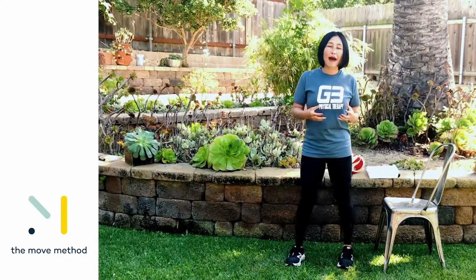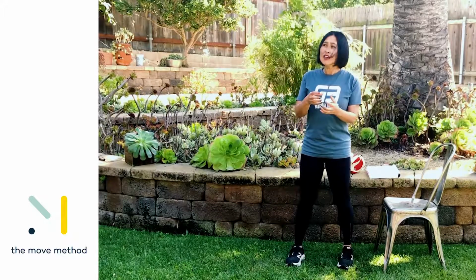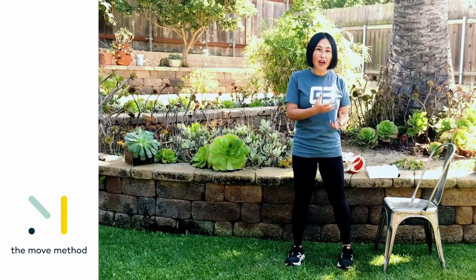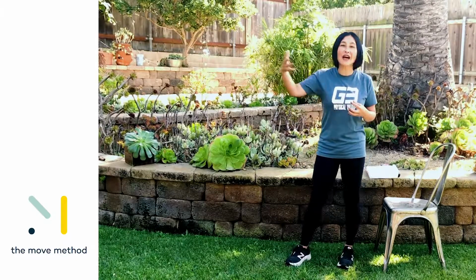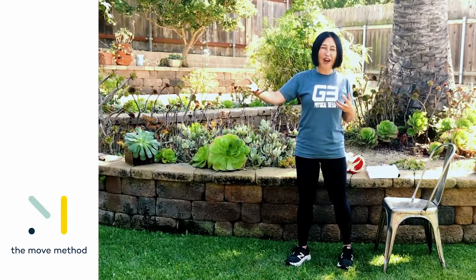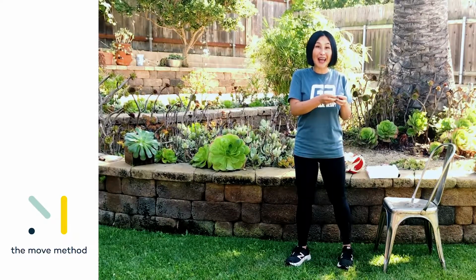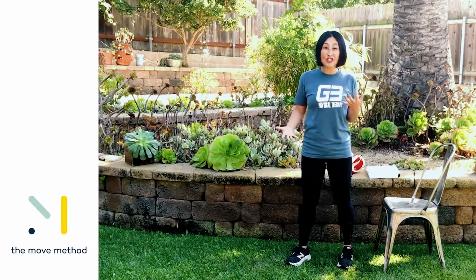I like to talk about if you have a flat tire. It's not just about fixing the flat tire. The flat tire will cause all kinds of damage to the rest of your car. Just like this, one part of your tightness in your body can cause all kinds of issues to the rest of your body.